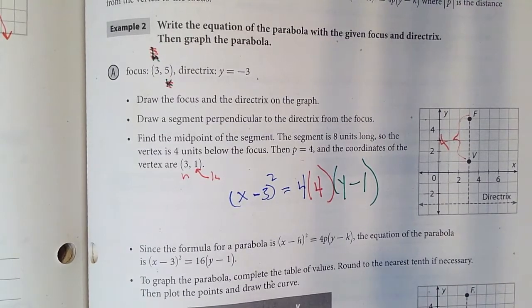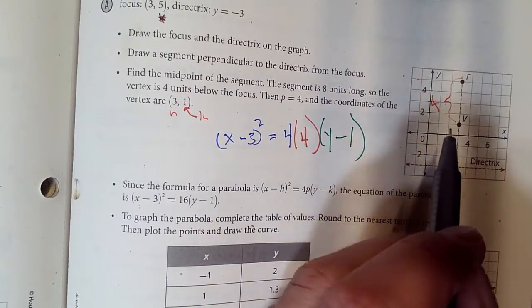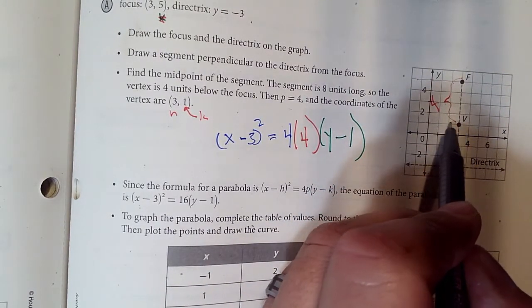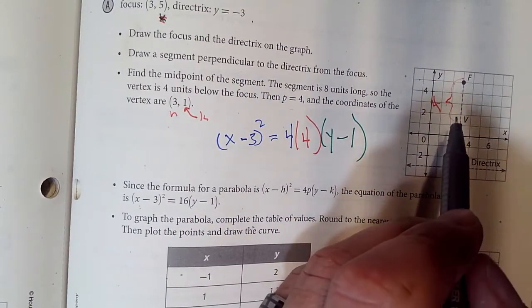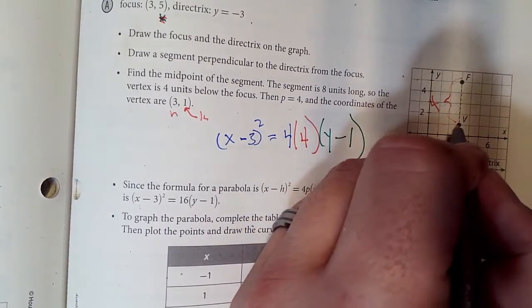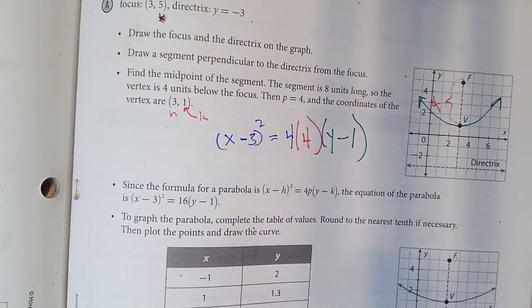Okay? And then they use the table to graph it. I'm not as stressed about that. The main thing you need to learn is that the parabola goes around the focus, and it will never touch the directrix. So knowing that, looking at this, that means my parabola has to go like this somehow. That's good enough for me.